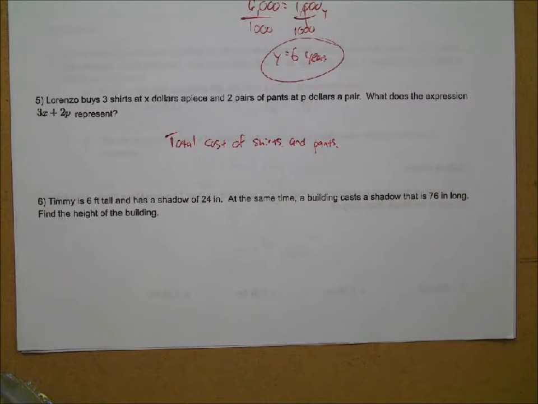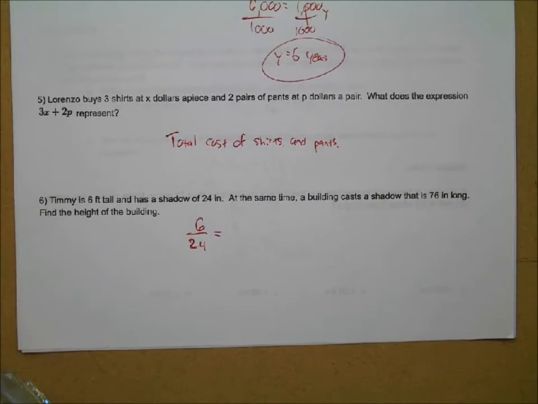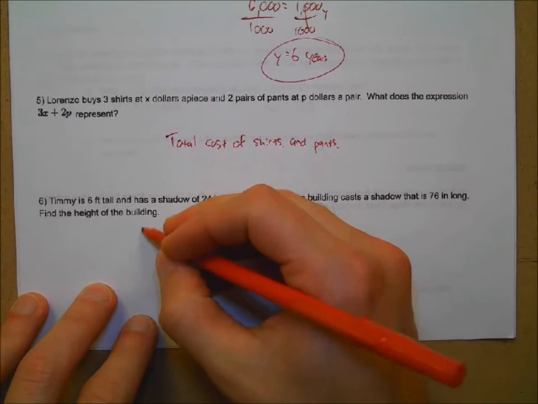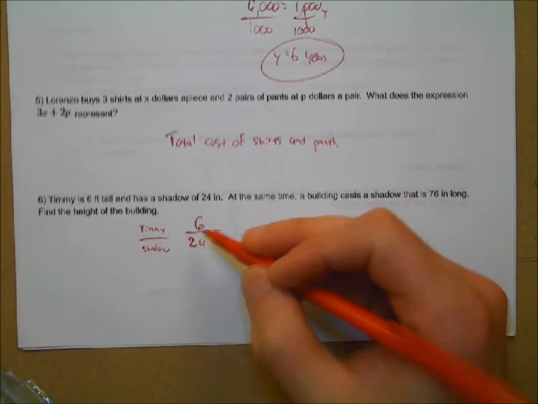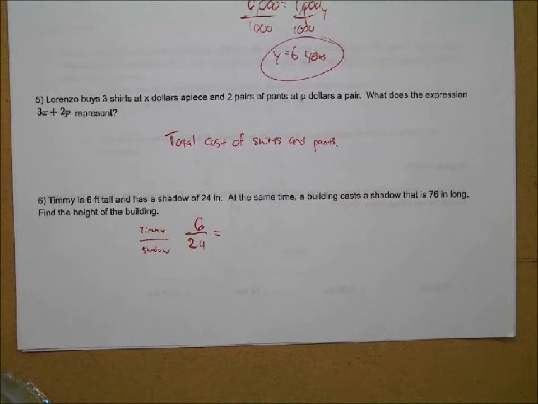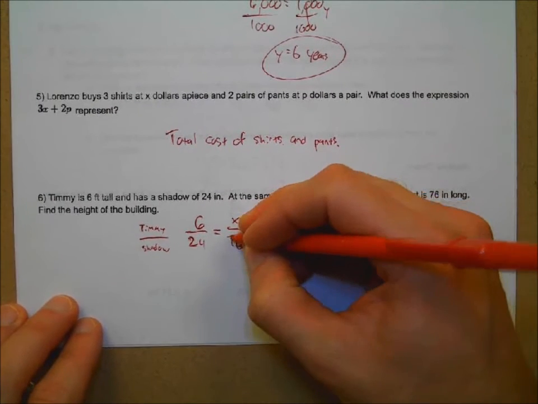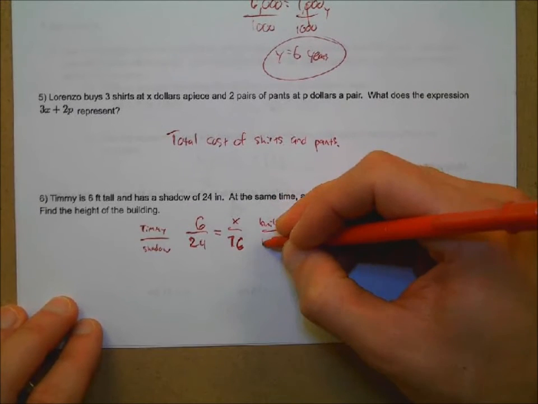Yeah, Ben? You'd have to start with 6/24. Yes, you're right. 6/24, and that's going to equal. Simplify it though, right? To 3/12. You can, but we don't need to worry about simplifying it right now. That's okay, just setting it up that way. So this is Timmy and then his shadow, right? What are we going to set that equal to? What's the other kind of ratio we can come up with there? X over 76. Yeah, there it is. Good job. You remember from another math class maybe how to do that, okay? That is the actual building over the building shadow, okay?